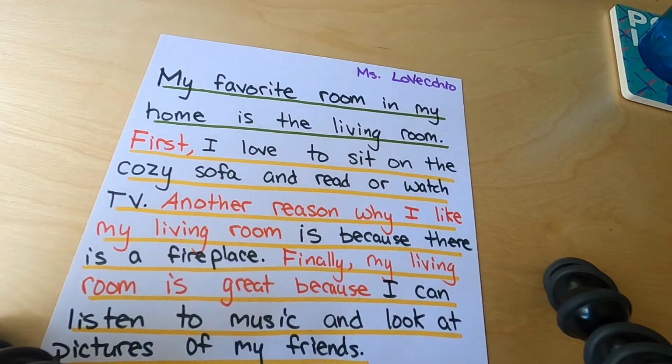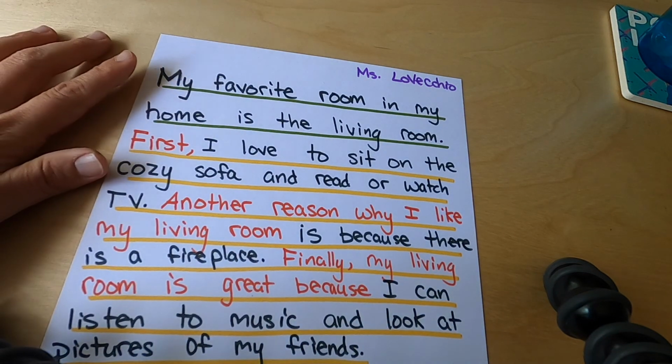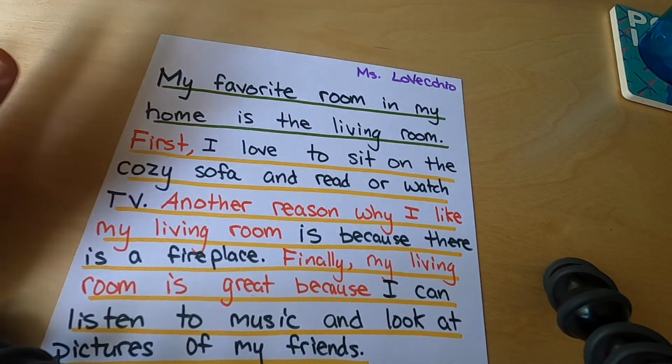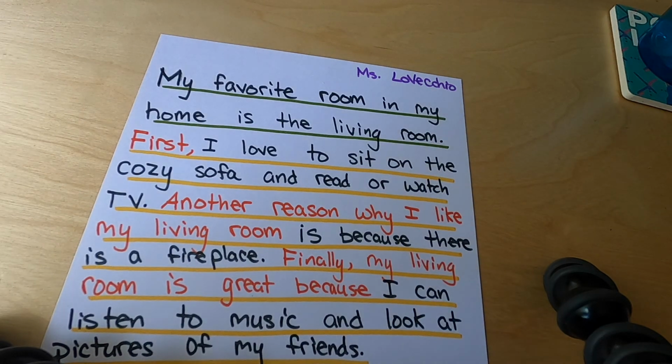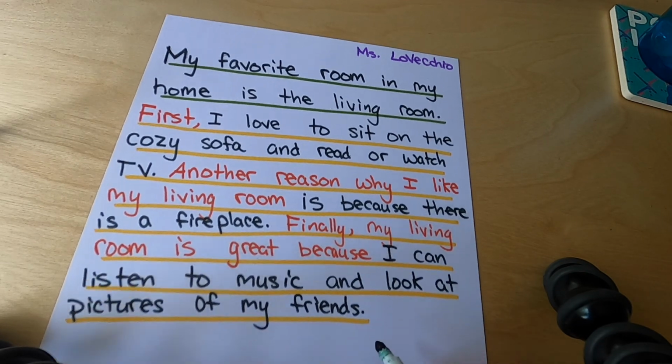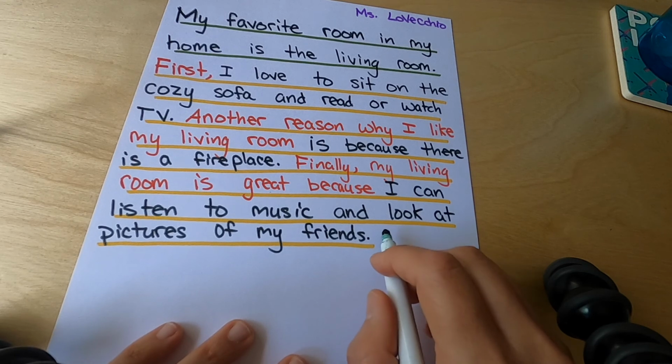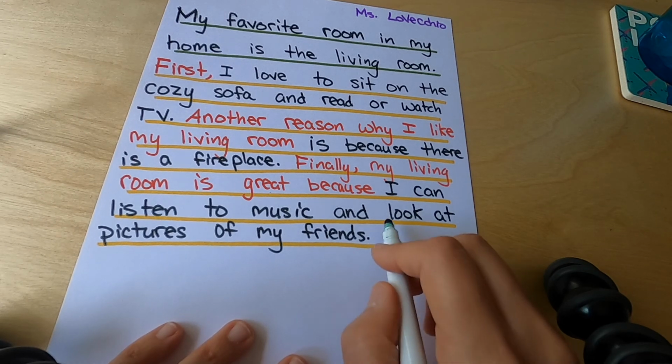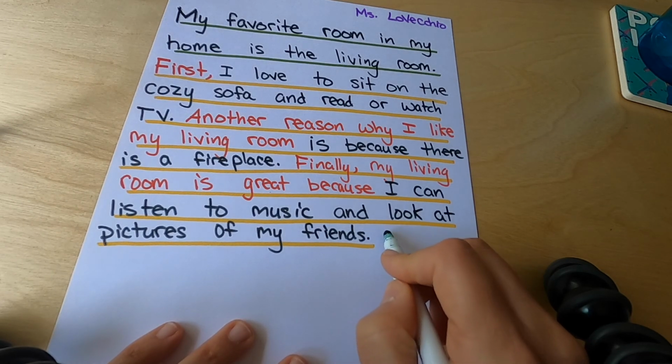Now it's time to do my last sentence. I'm going to wrap it all up. This is called, remember, my conclusion sentence or my concluding sentence. They're used both ways. So I think I'm going to end by saying, don't you think my living room is awesome? I can end it with a question like that. So I'm going to do this, and I'm going to go over our writing checklist to make sure when we're writing, we're doing it correctly.